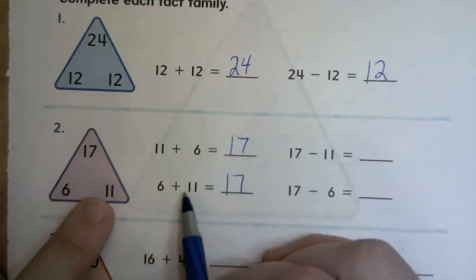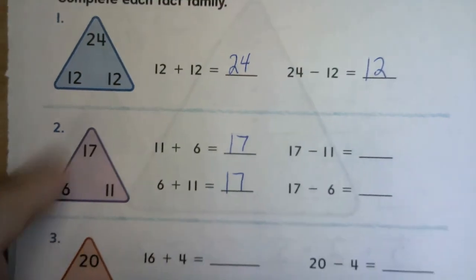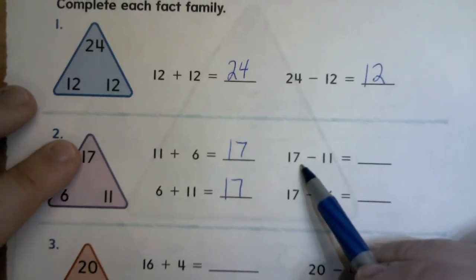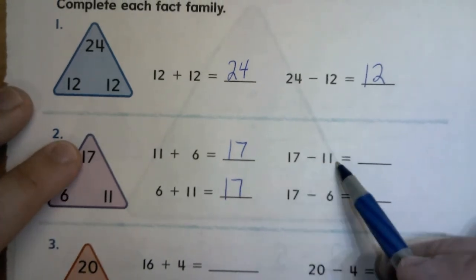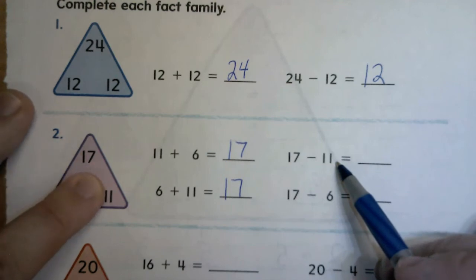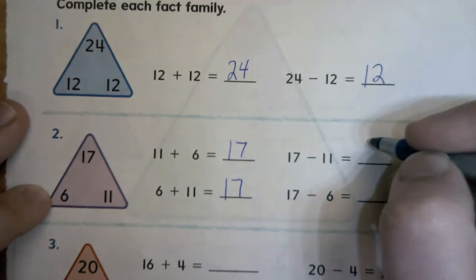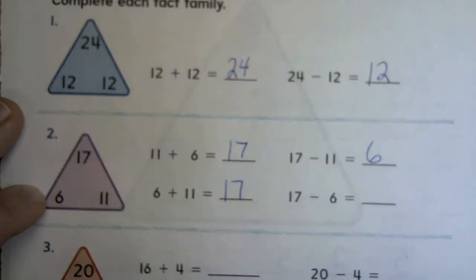I use 6, I used 11, and I use 17. Now we have our subtraction problem. So I'm going to start at the top with 17, and it's going to ask me to slide down to the 11. So 17 minus 11 equals, what haven't I used? I did not use that 6.